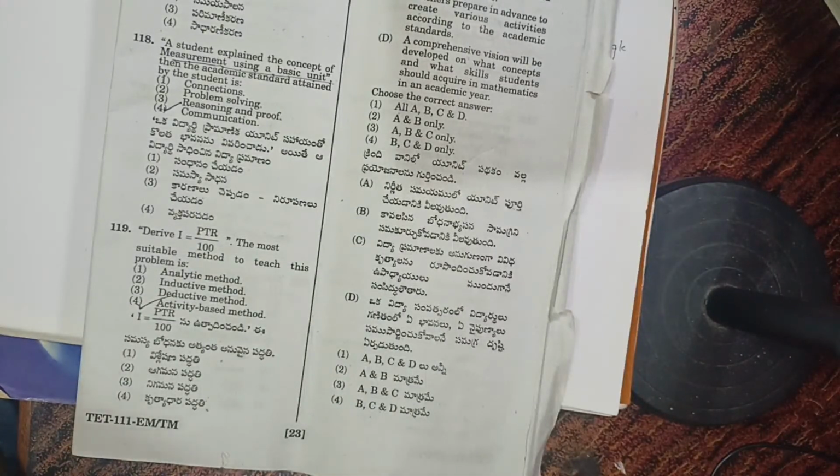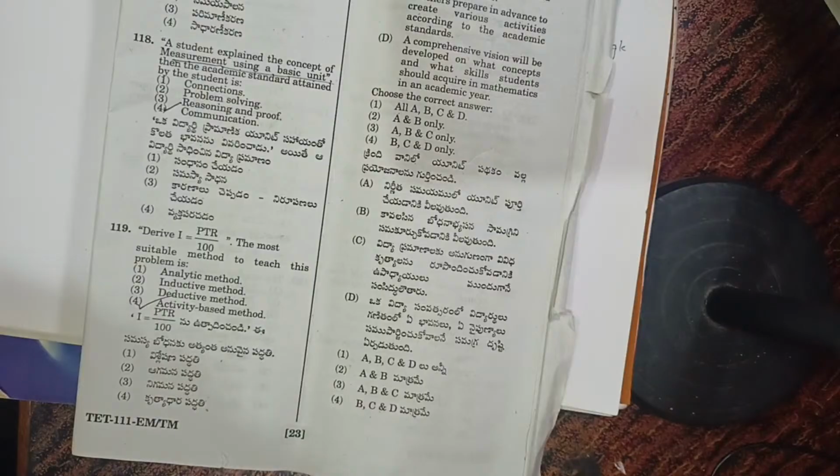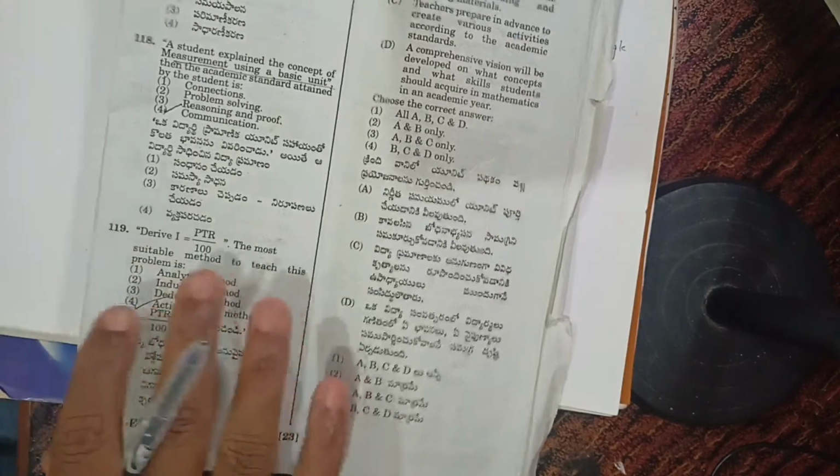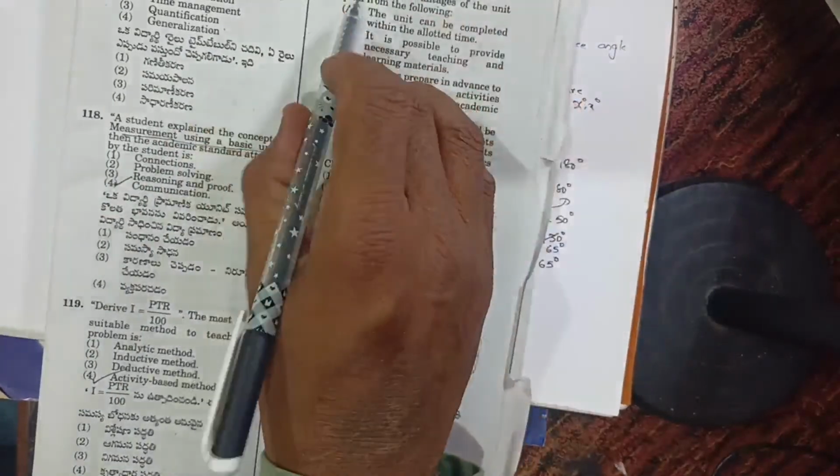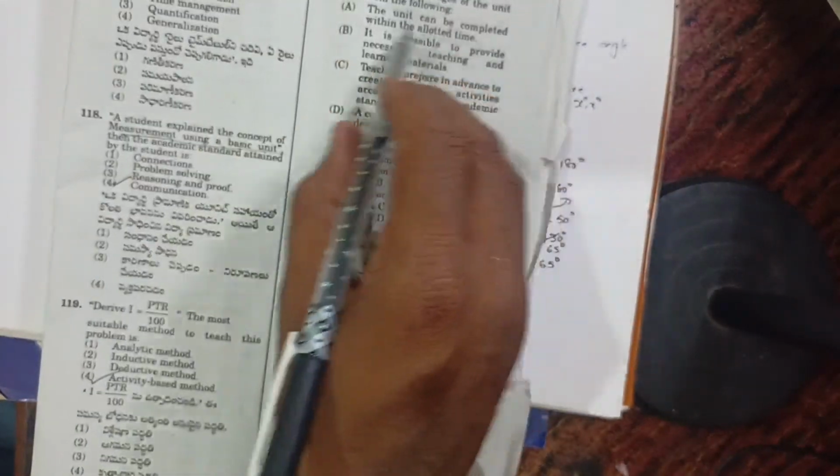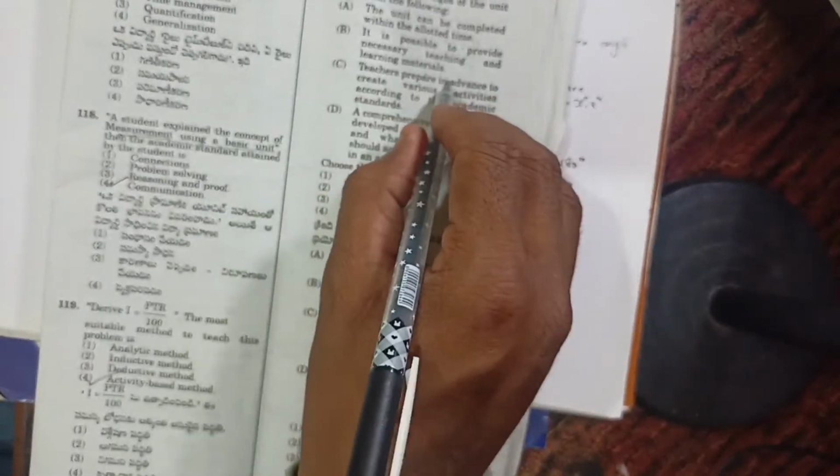And the last and final question of this entire mathematics is: identify the advantages of the unit plan from the following. The unit can be completed within the allotted time. It is possible to provide necessary teaching learning material.